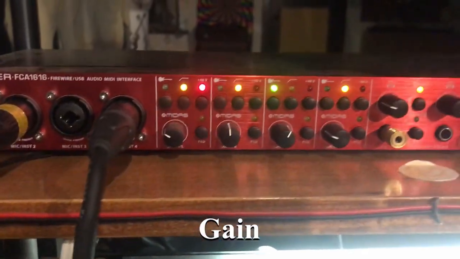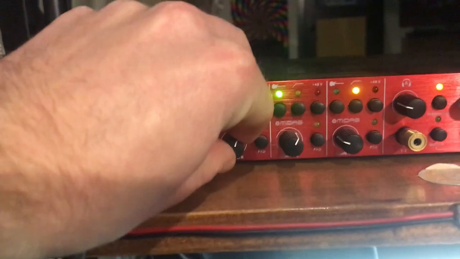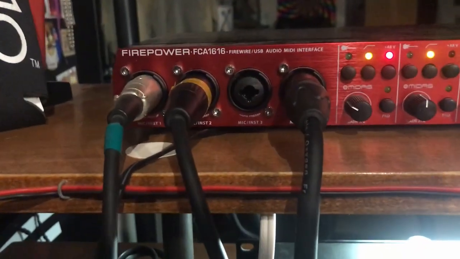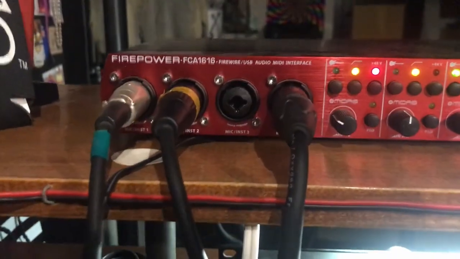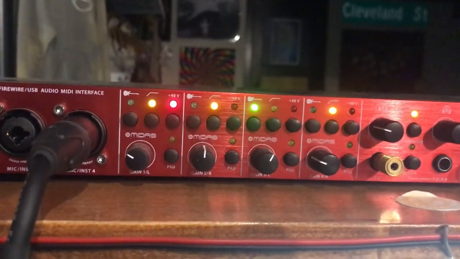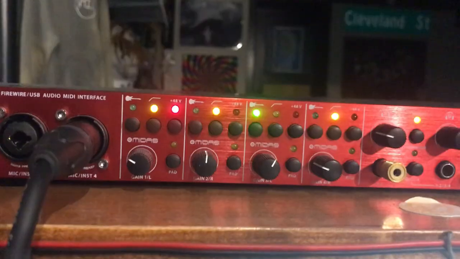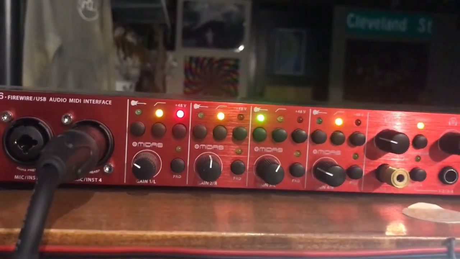Gain is another important vocabulary word to learn. I'm showing you this because these are my gain knobs for my microphone inputs. Here's another example of an XLR input right there. So gain, simply explained, is the signal level of the audio at the output of an audio device to the signal level at its input.